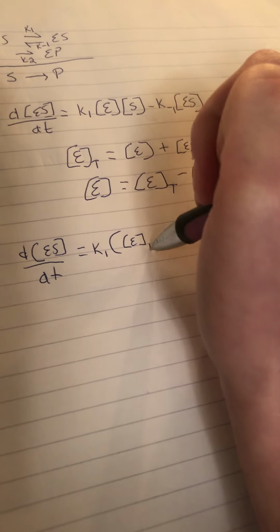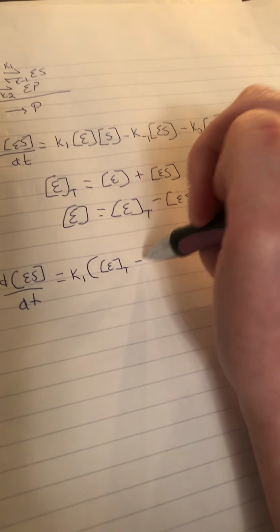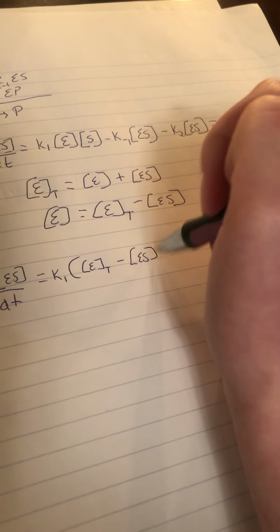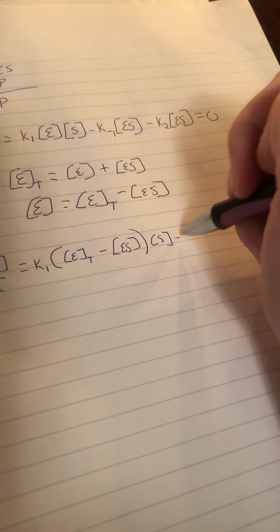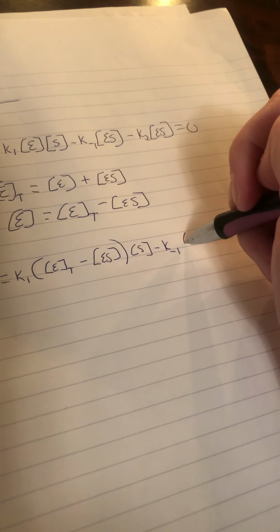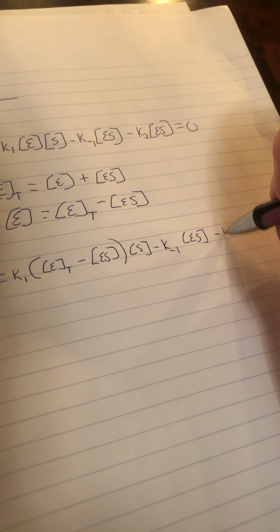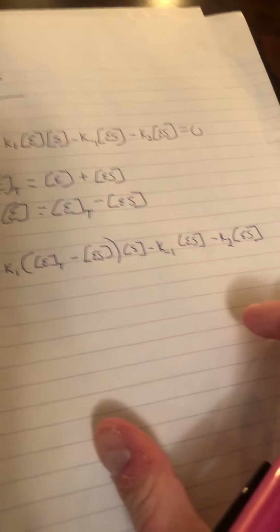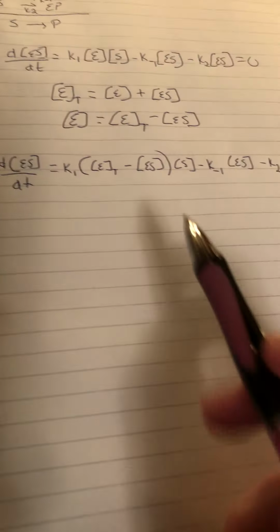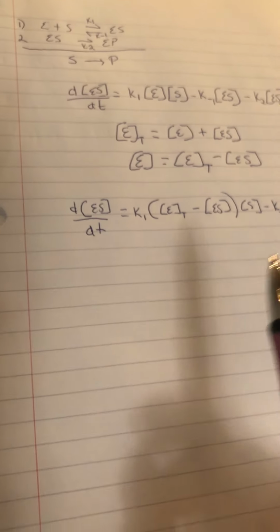So here's our ET minus our ES, times our S, minus K negative 1 times our ES, minus K2 times our ES. So we have our total enzyme concentration plugged into that formula.